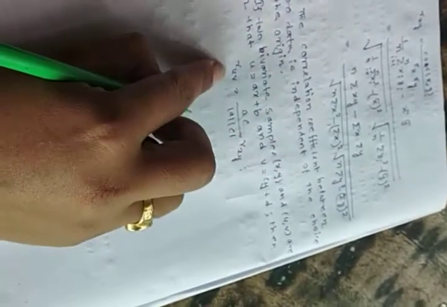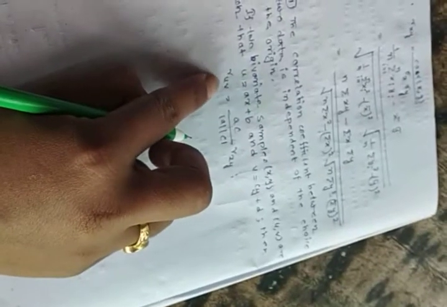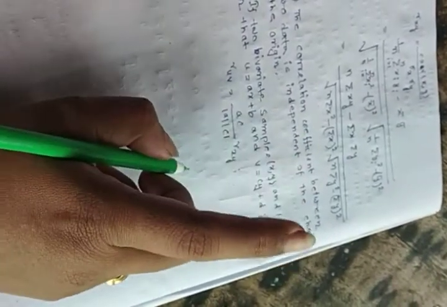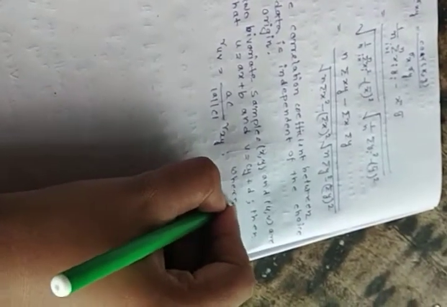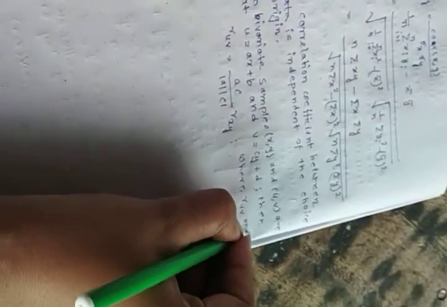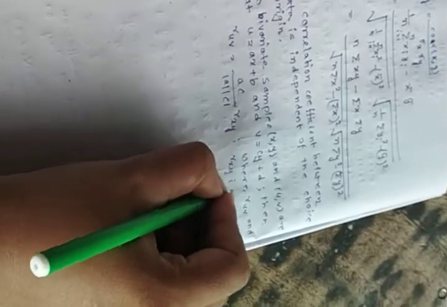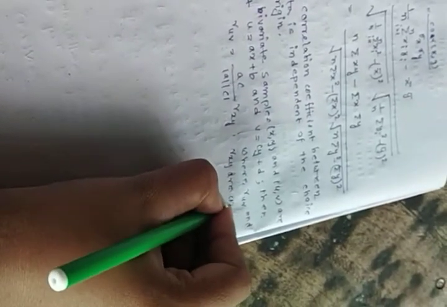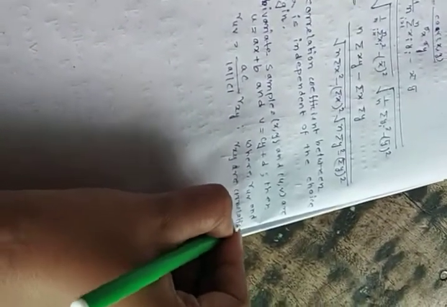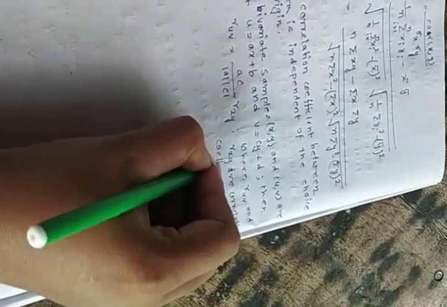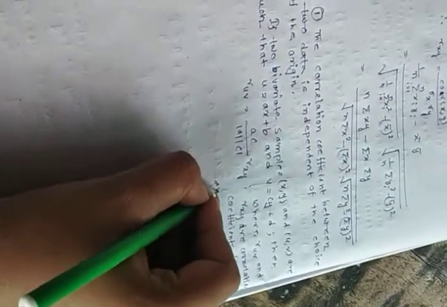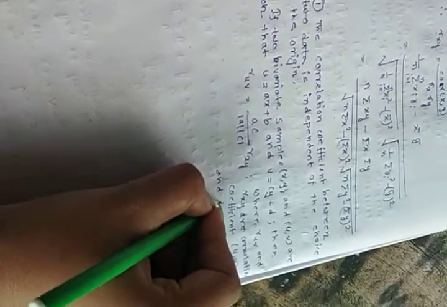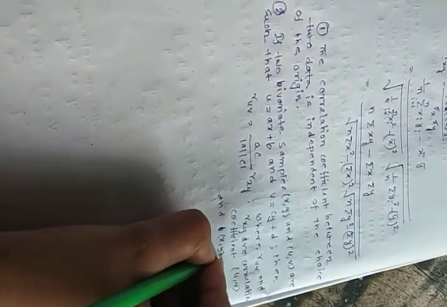Here, what is r of uv and what is r of xy? Here r of uv and r of xy are the correlation coefficients of u and v, and x and y, respectively.